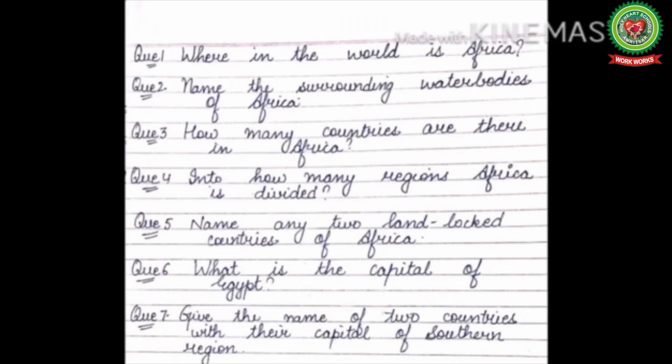Before starting with today's topic, let us recall the cross questions of the previous day topic. Number 1, where in the world is Africa? Number 2, name the surrounding water bodies of Africa. Number 3, how many countries are there in Africa? Number 4, into how many regions is Africa divided? Number 5, name any 2 landlocked countries of Africa. Number 6, what is the capital of Egypt? Number 7, give the name of the 2 countries with their capitals of southern region.